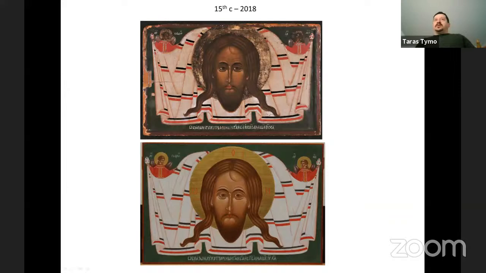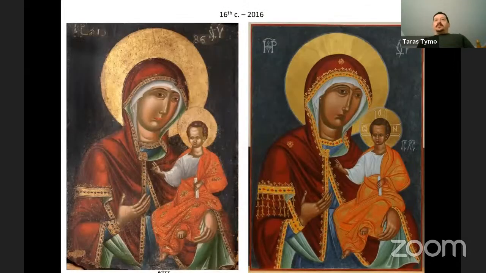Here is another comparison of the 15th century icon and the modern icon made just a couple of years ago. Another pair. That's a very famous original icon that is believed to be miraculous from the 16th century.